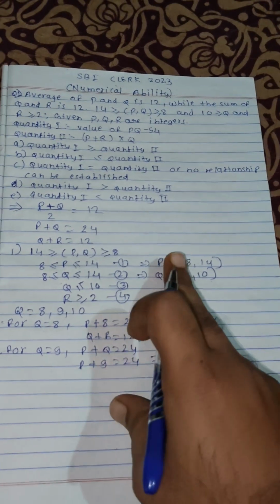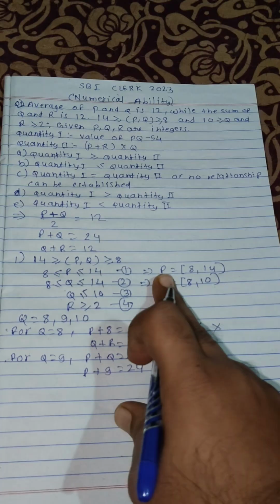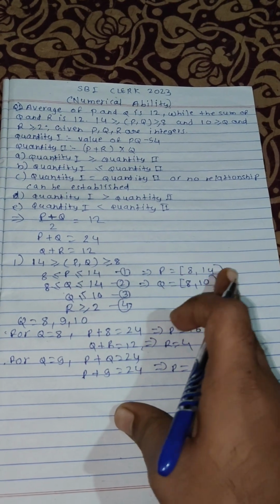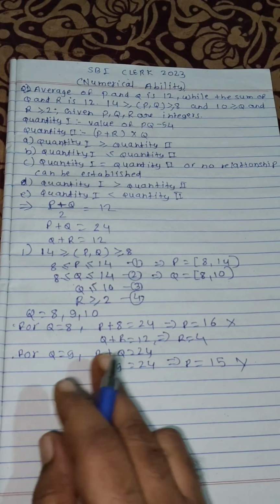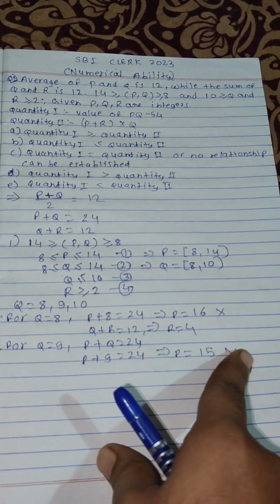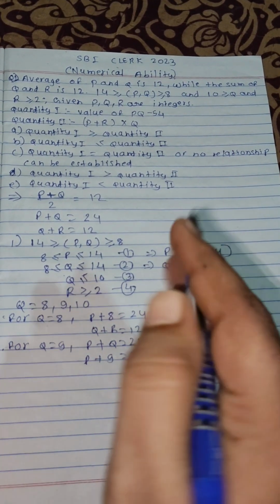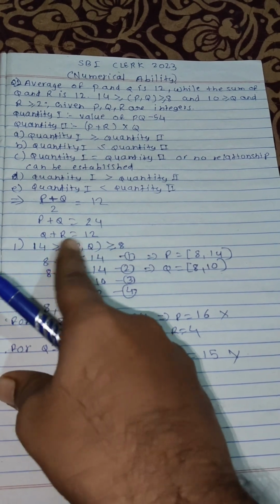So 15 is out of this range. The value of P should be between 8 and 14. So this is also wrong. So the value of Q cannot be 9. If it is not correct for P, we need not check for R also.